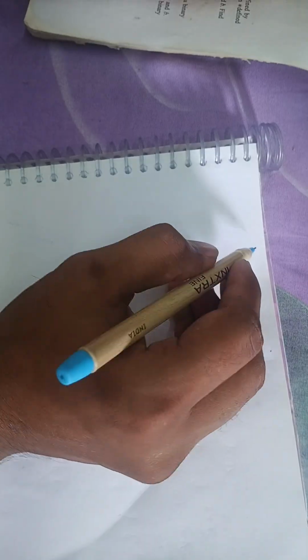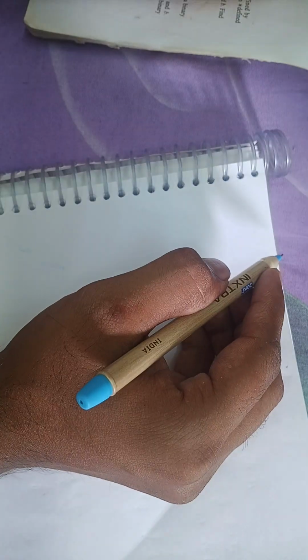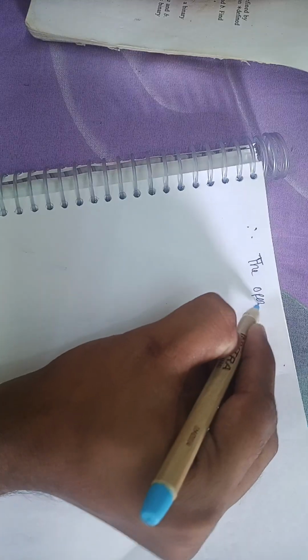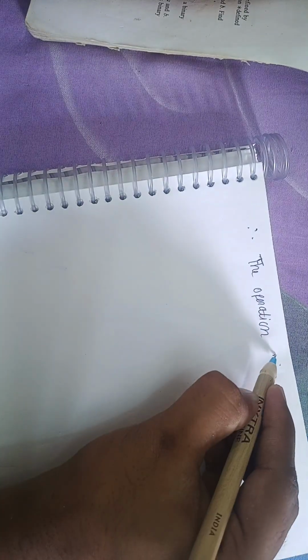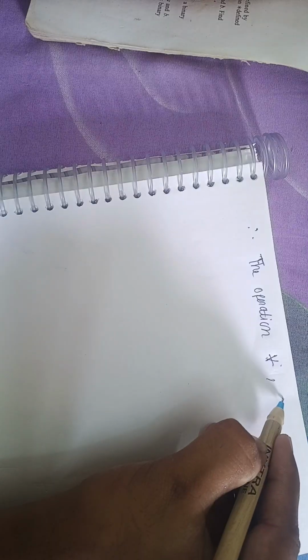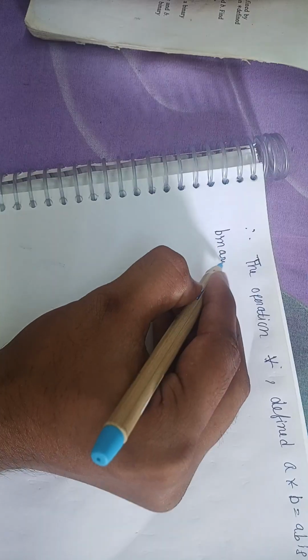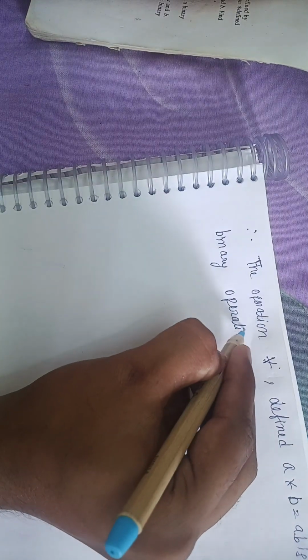Therefore the operation, the symbol defined by a star b is equal to ab is a binary operation.